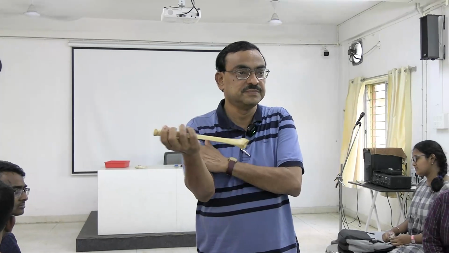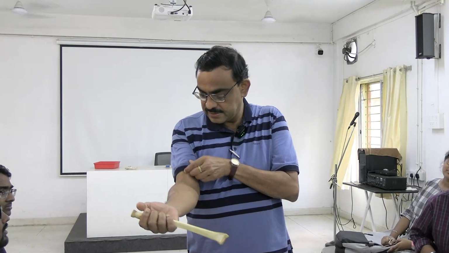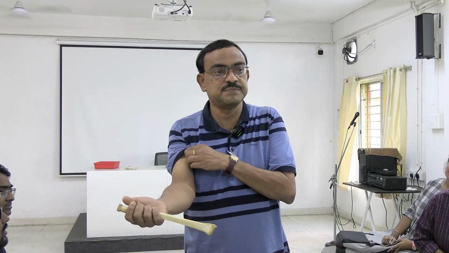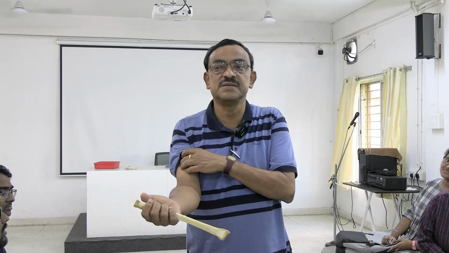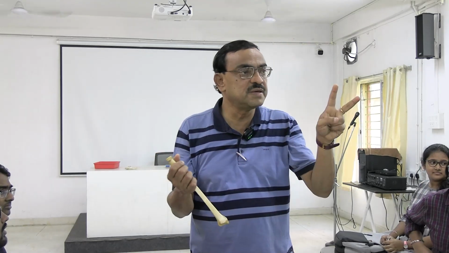The biceps muscle is in the anterior part of the arm, and this muscle has two heads. Seps means head: two heads, long head and short head.